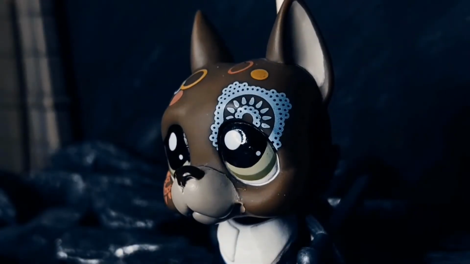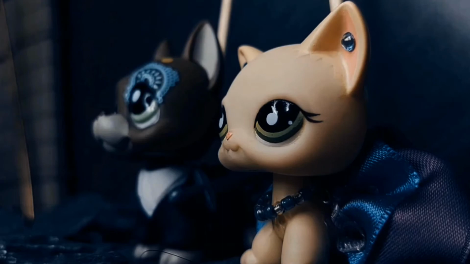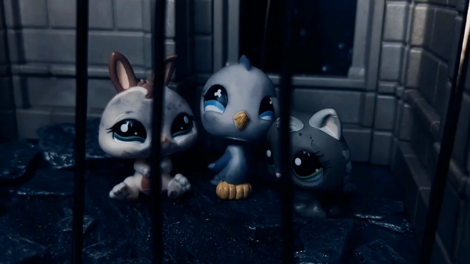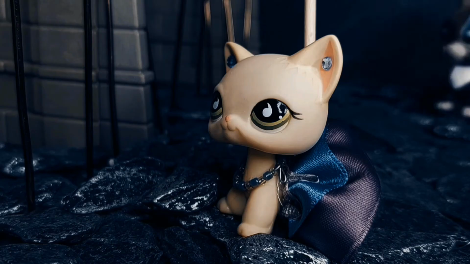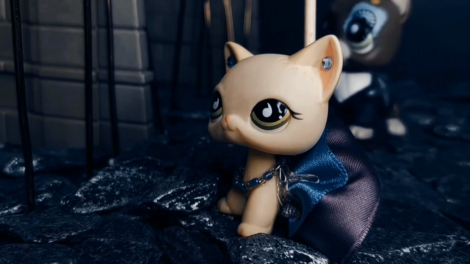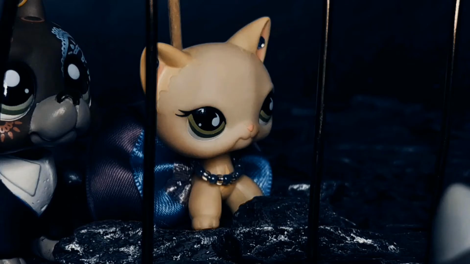The next set that we're going to be making is also a set from my LPS series, and it's sort of like a dungeon mixed with a prison. And it's super simple to make. You don't need a lot of accessories or materials for it. It's not that expensive.